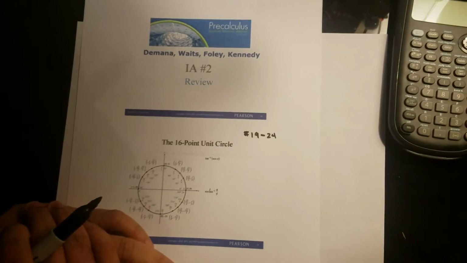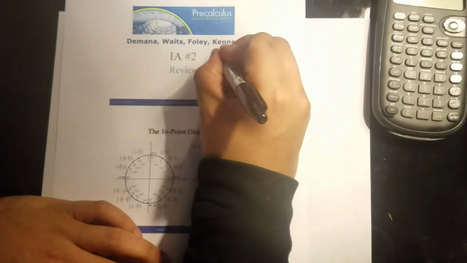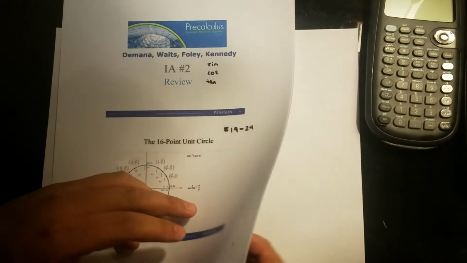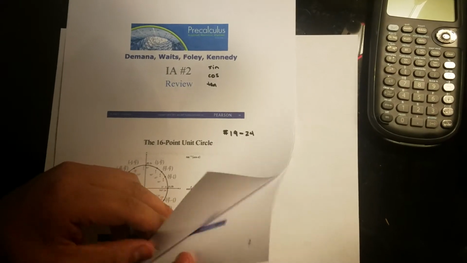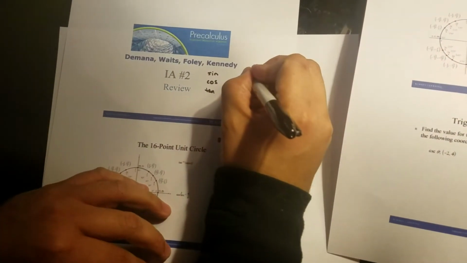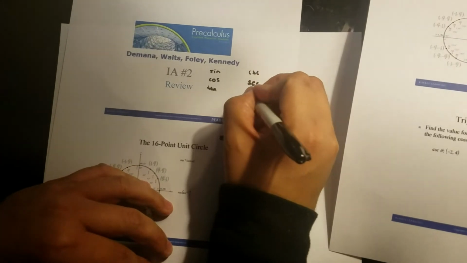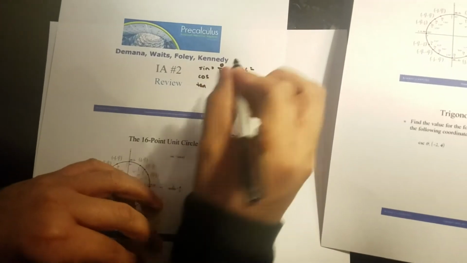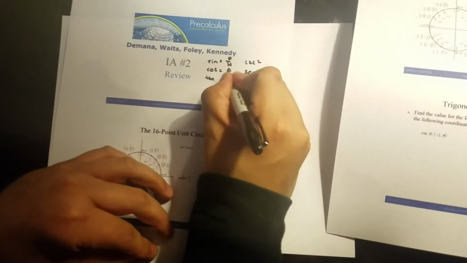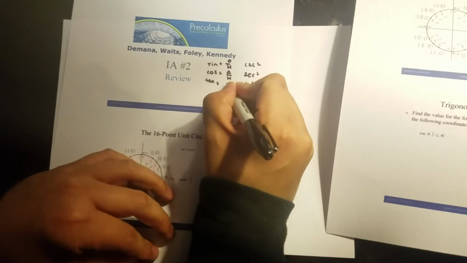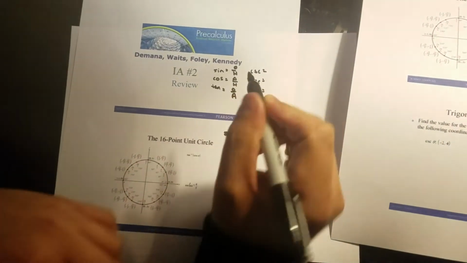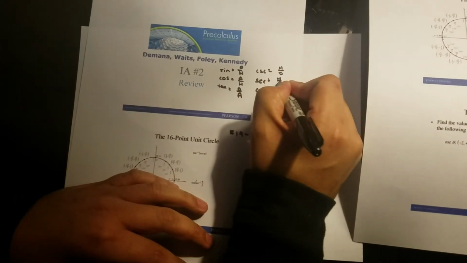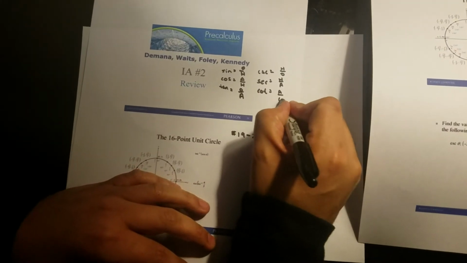First off, one of the things you're still going to need to remember is what sine equals, what cosine equals, tangent, cosecant, secant, and cotangent. So remember, sine is O over H, cosine is A over H, tangent is O over A. And all these other ones are just the opposite. So H over O, H over A, A over O.